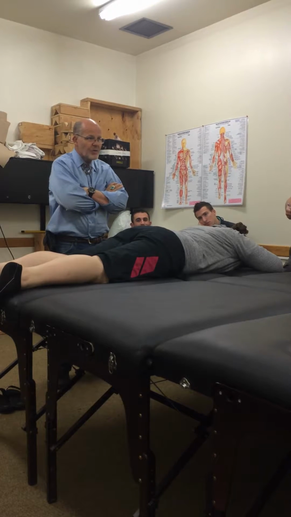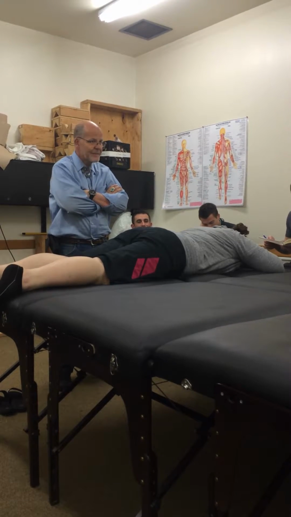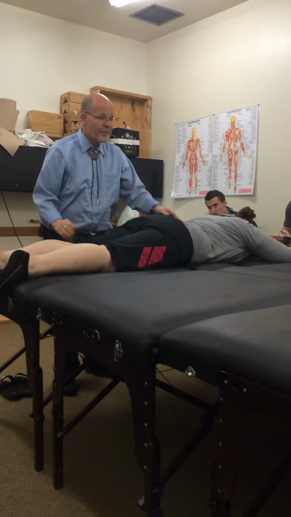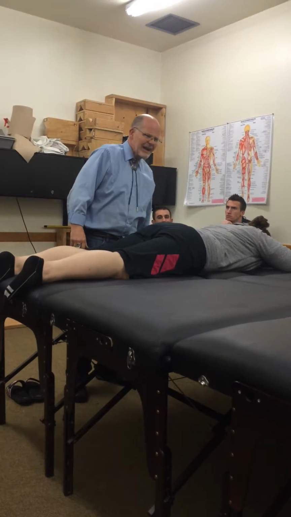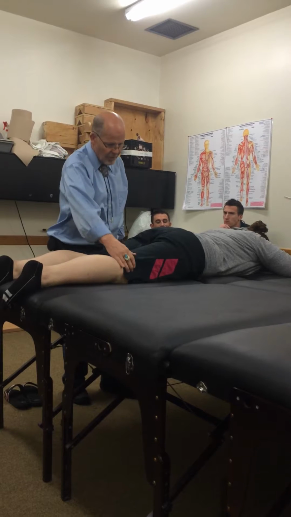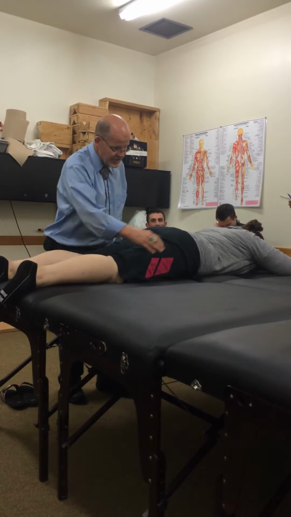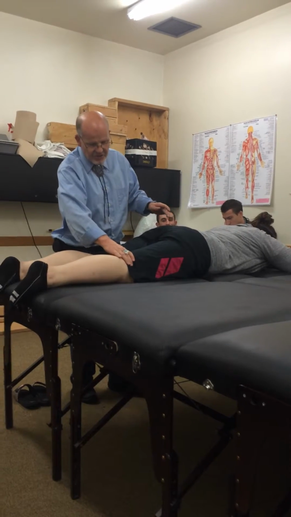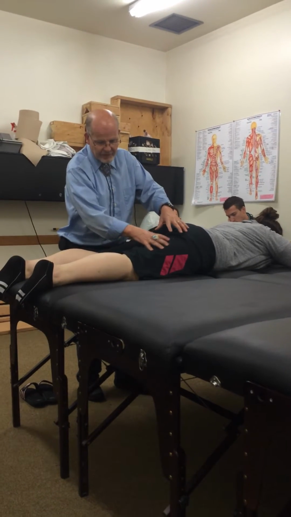Did I cover all of those? I should have. Hamstrings on next. Hamstrings, two joint muscles, part of them, not all of them. Biceps femoris has two heads, and then the semitendinosus and semimembranosus. All three of them are two joint muscles.